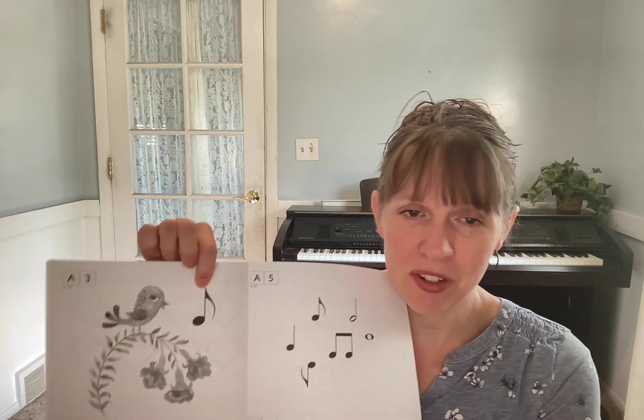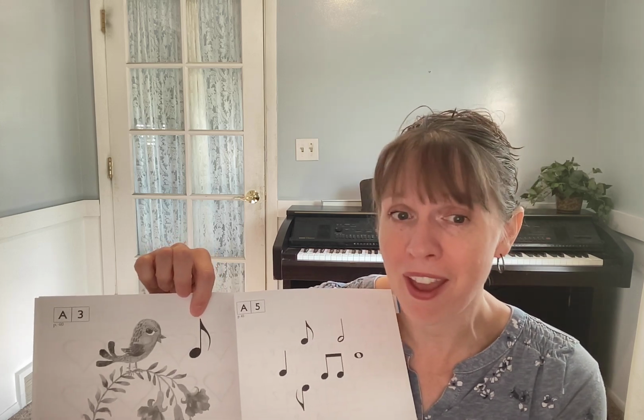Let's turn the page. You understand ta and titi. A3. Point to A3 on page 4. Do you see that cute little bird? And he's sitting on a flower, right? I like this picture because it kind of helps us understand the parts of a note. That bird is right next to a note. Here's our note. Can you just guess what part of the note you think might be the head?